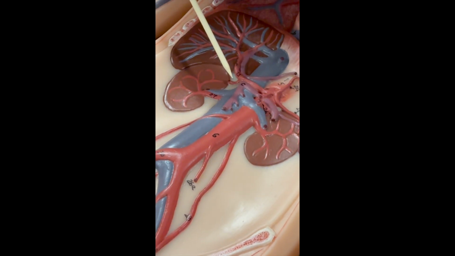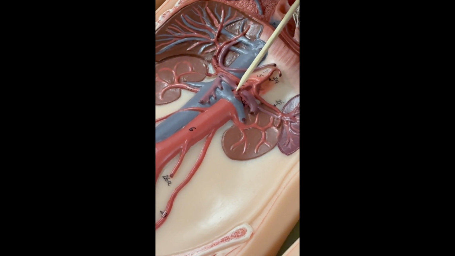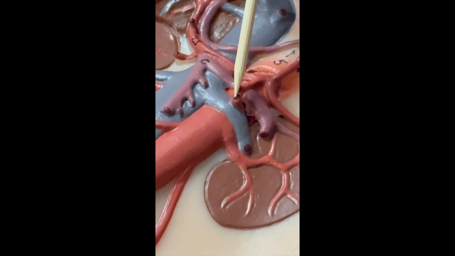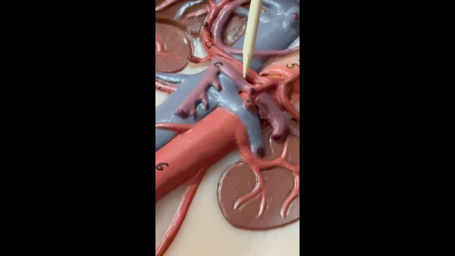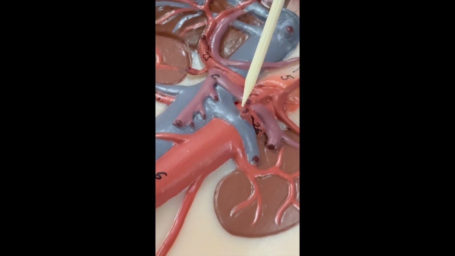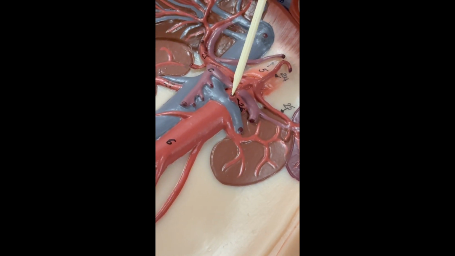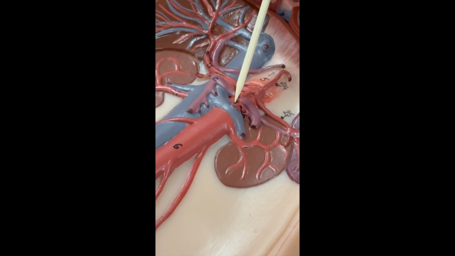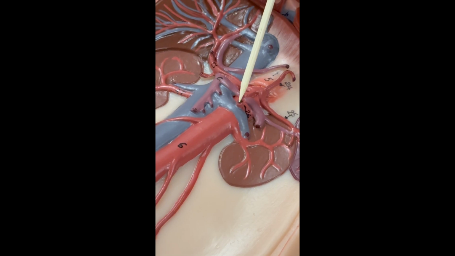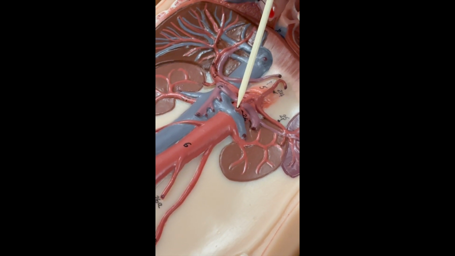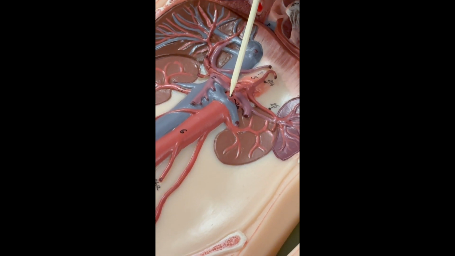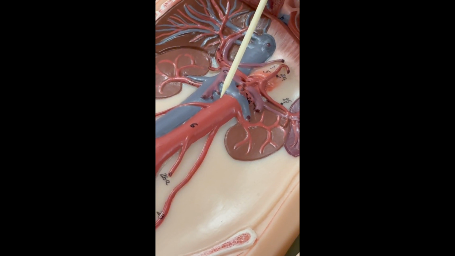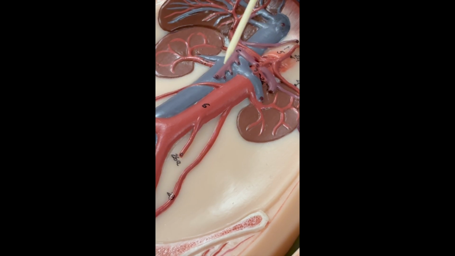The next branch off the abdominal aorta is this little nub here, number looks like 126, and that is the superior mesenteric artery. And the superior mesenteric artery delivers blood, including oxygen and nutrients, to the small intestine and part of the large intestine. The next branches off the abdominal aorta are the renal arteries, and renal means kidney.